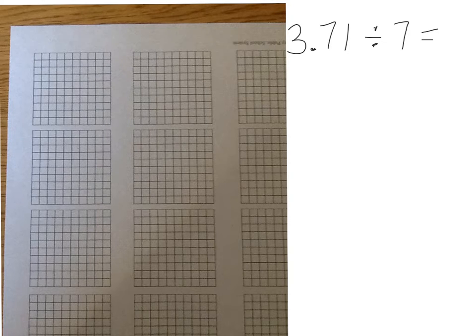And so if I want to divide 3 and 71 hundredths by 7, I want to first start by showing 3 and 71 hundredths on the grids. So I'm going to color in 3 wholes. Now I need 7 tenths. 1, 2, 3, 4, 5, 6, 7 and 1 hundredth, all colored in.